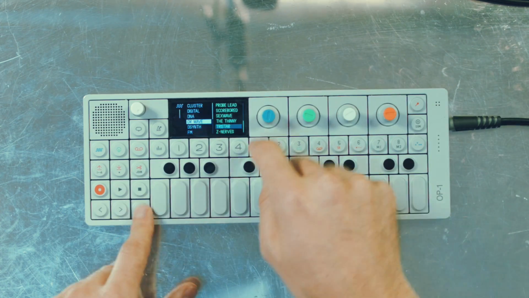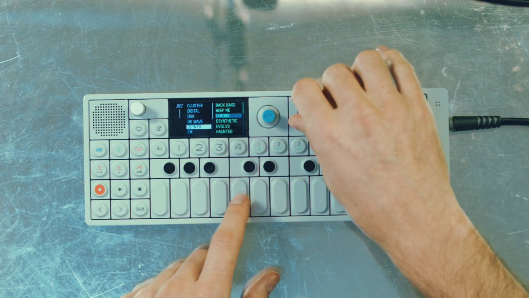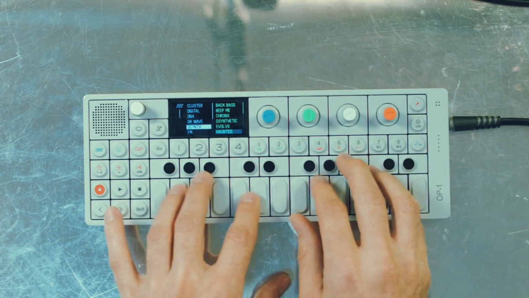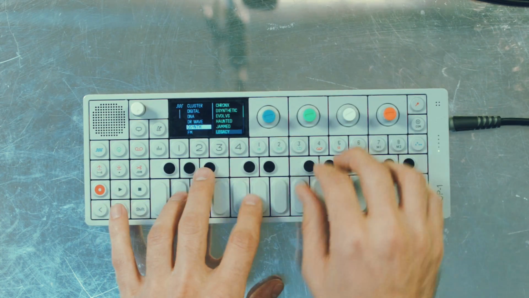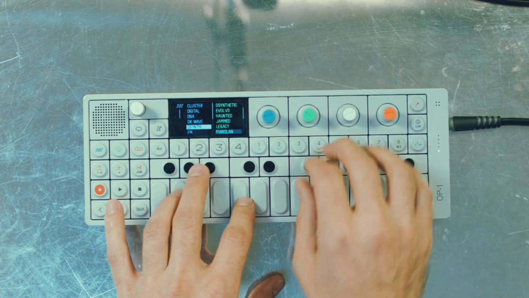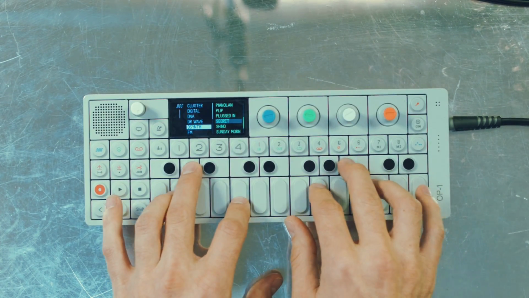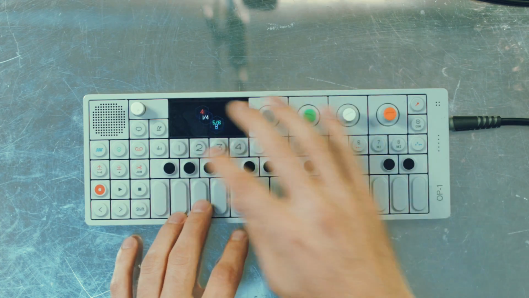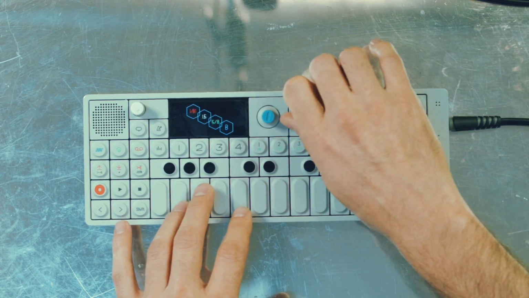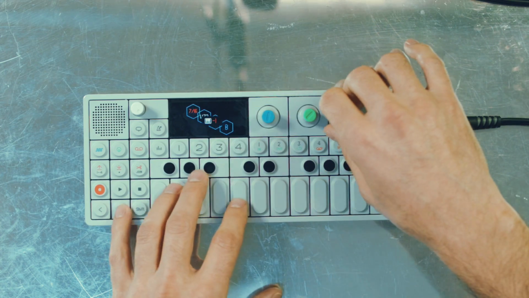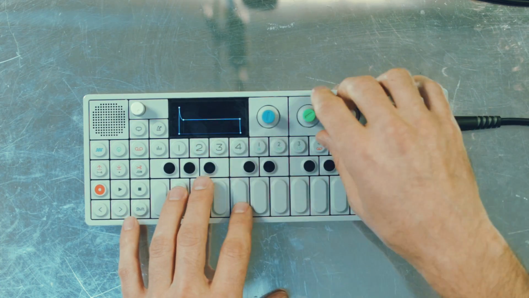Okay, the next we've got D synth. It's one of the more complex ones. FM, it looks like this. There's modulation, different values. Gonna turn off this.